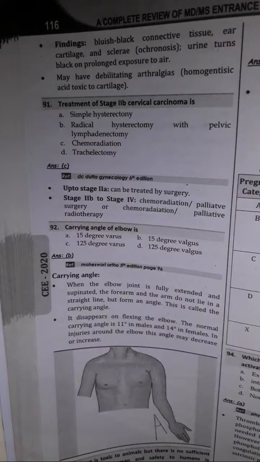Up to stage 2A can be treated by surgery. Stage 2B to stage 4 is treated with chemoradiation, palliative surgery or chemoradiation, palliative radiotherapy.